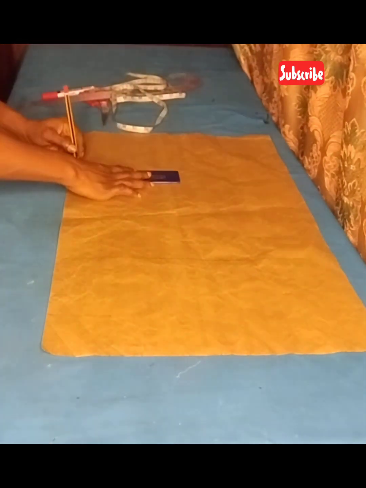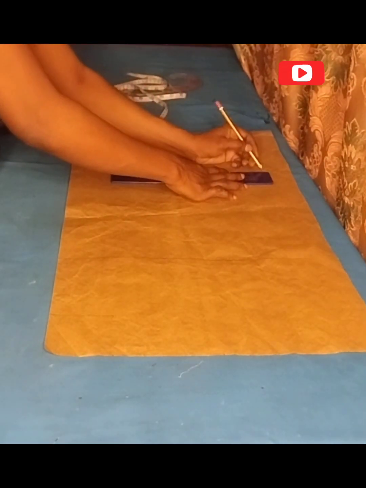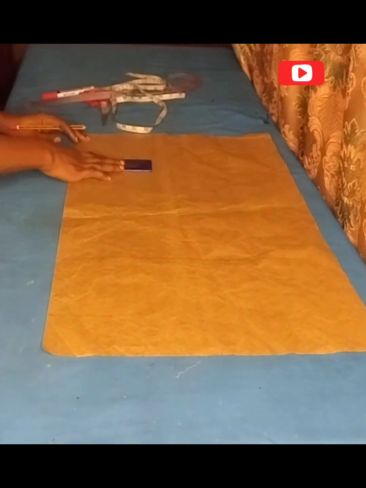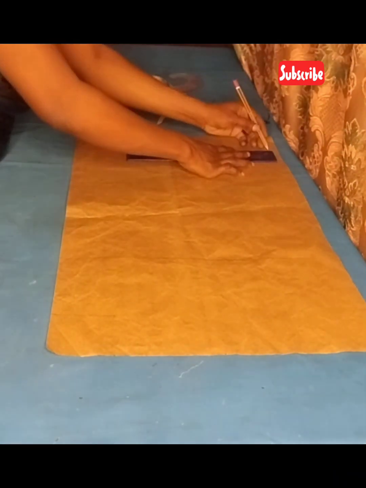Sorry, after this part, I will now make all these lines border with my marker. My marker is actually misbehaving. All these markers they produce these days, none of them, they don't last.